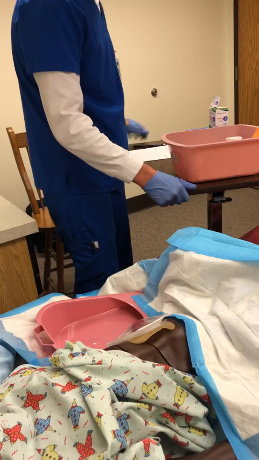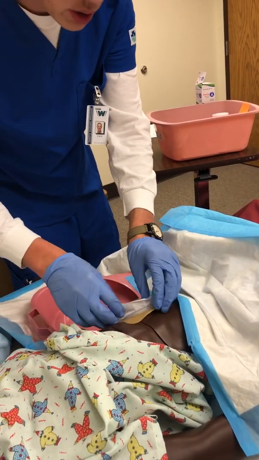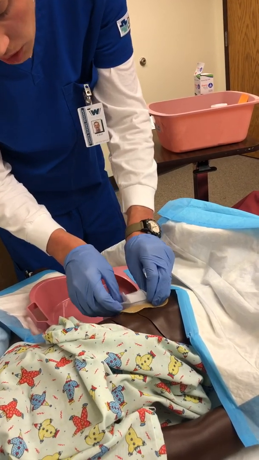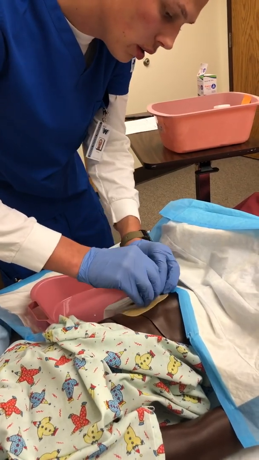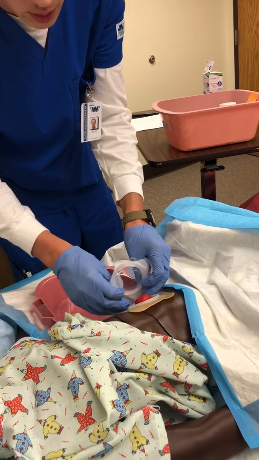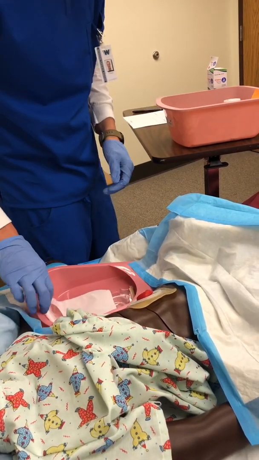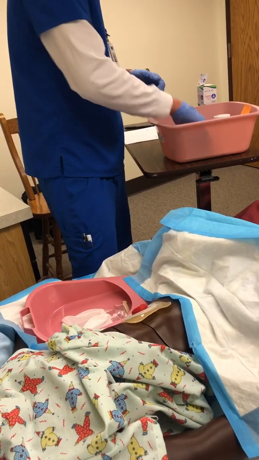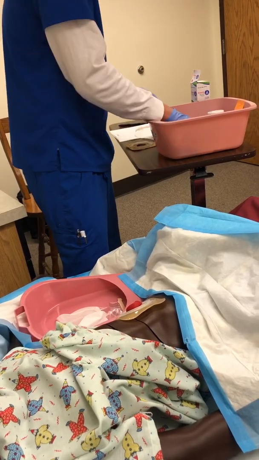And so my first thing is going to be to remove the patient's old ostomy bag, slowly peeling back and making sure all the contents stay in the bag and into the bedpan. Make sure my things are all laid out here.